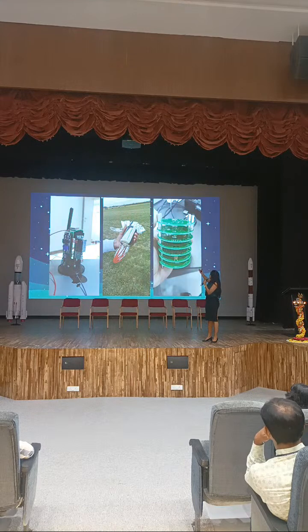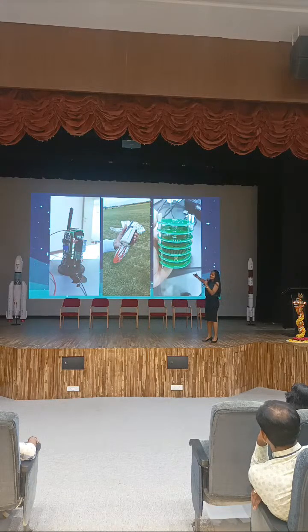So that was the CanSat we had built. That's the parachute it came down flying with.